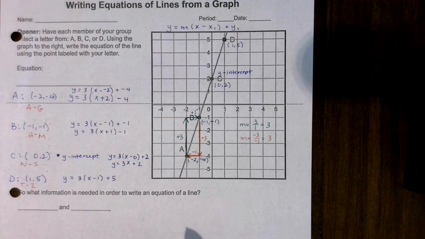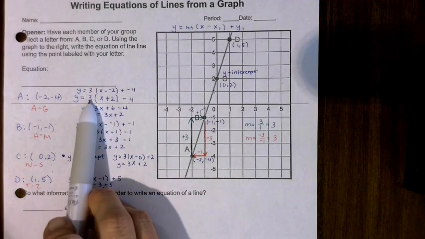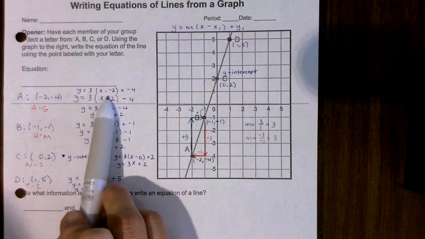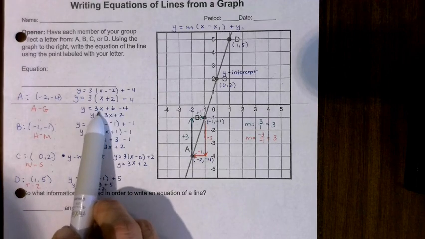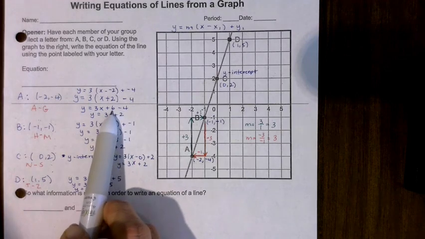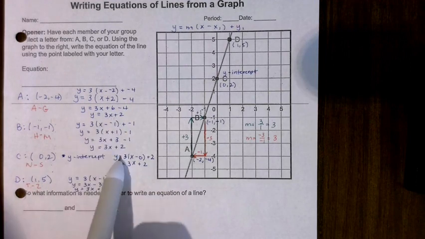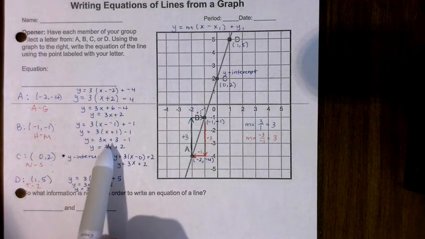When you're giving me your equations, you don't have to simplify each time, but just because we all did different equations, I want you to see that these are exactly the same. If I distribute the 3 times x and 3 times 2, that gives me 3x plus 6. I had the minus 4 from the outside, plus 6 minus 4 gives me 2. This is the same equation as our slope-intercept form.